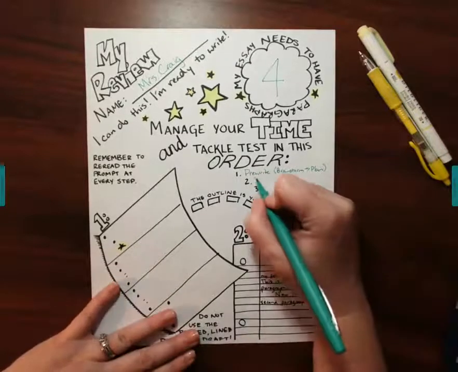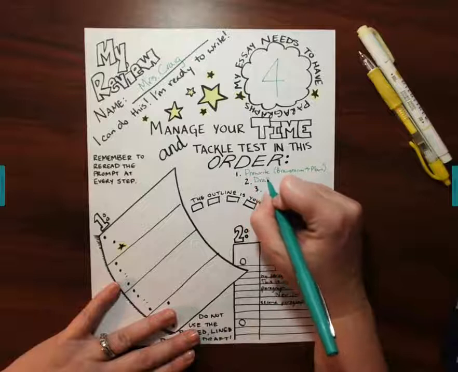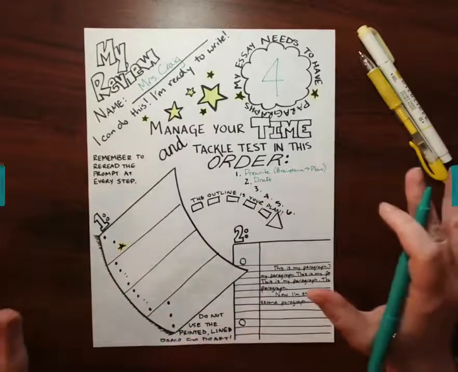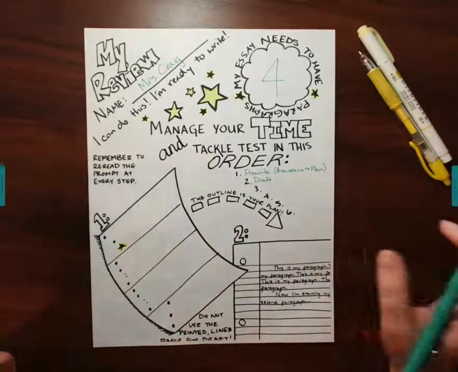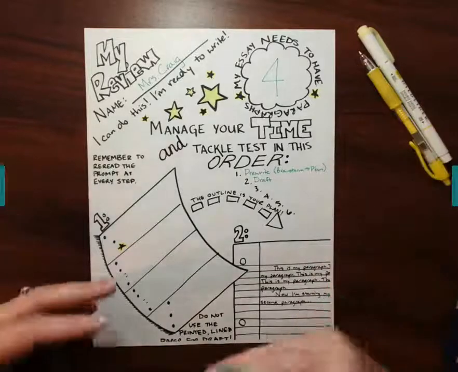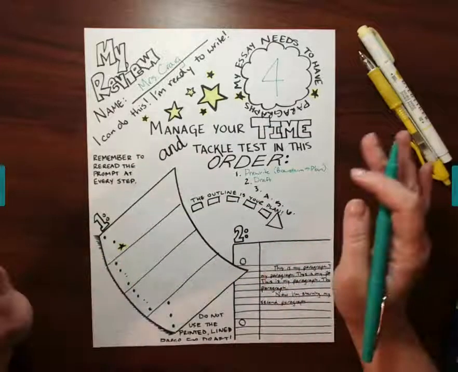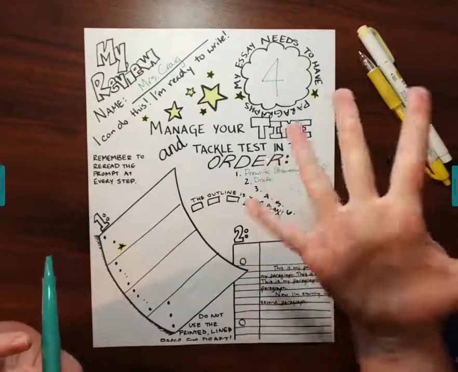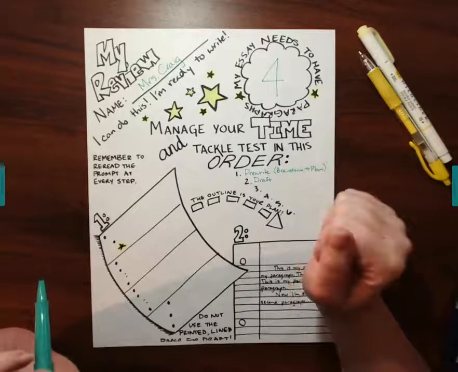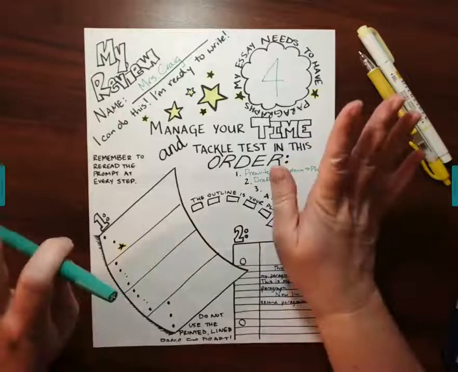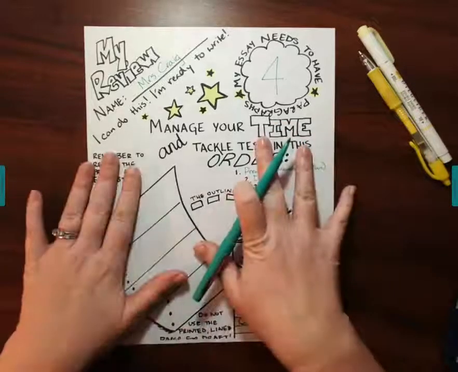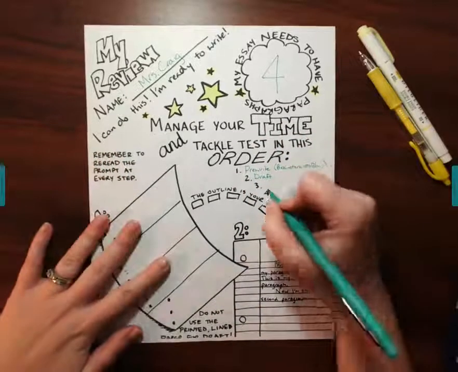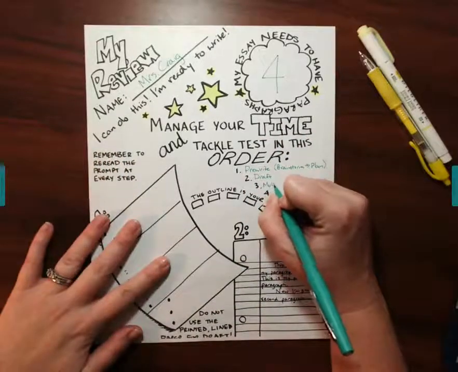The next step is to write your draft. So you've got all your ideas figured out, you've planned what you're going to write, and then you go ahead and you write it. At this point, your hand is going to be so tired. And your brain is probably going to be a little bit tired too. So take a little break. Set your essay aside and move on to the multiple choice passages.